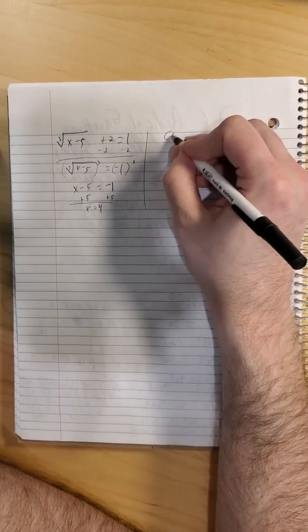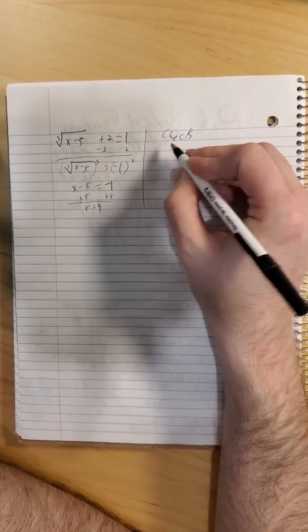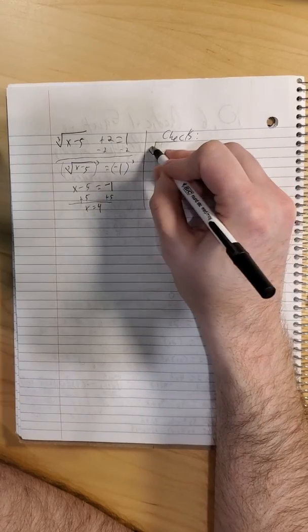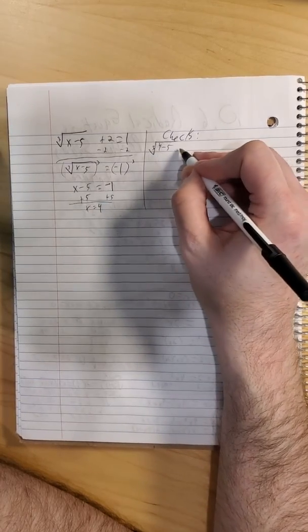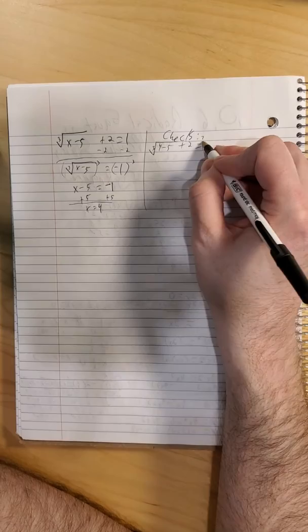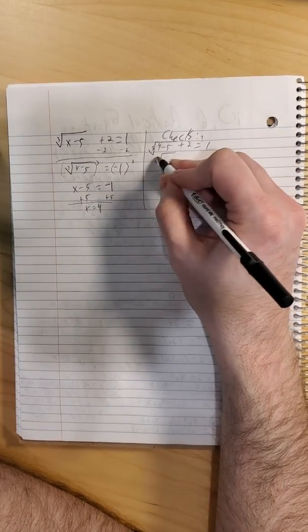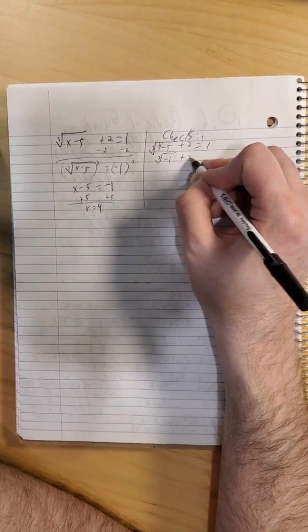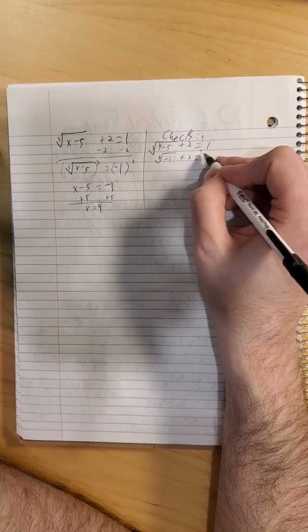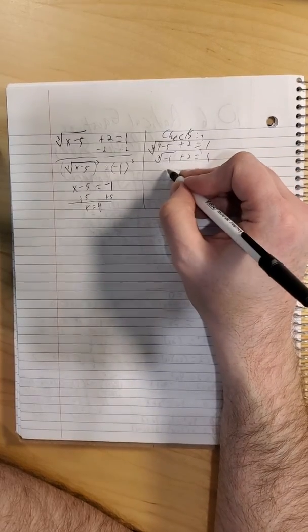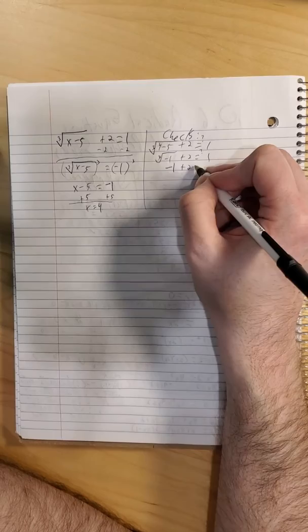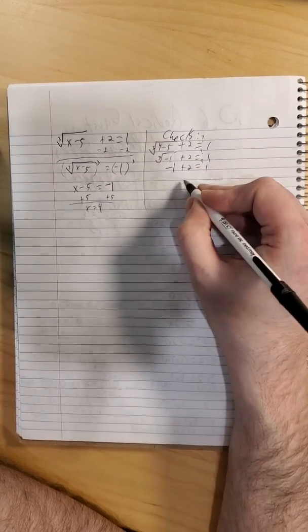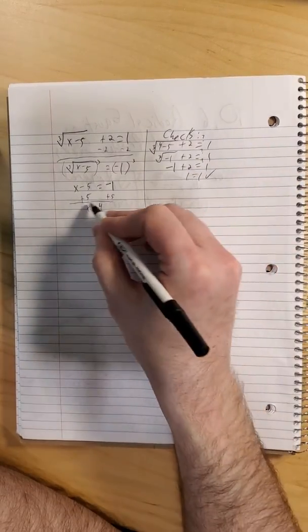To find out which one, we check. So cube root of 4 minus 5 plus 2 is possibly equal to 1. So cube root of negative 1 plus 2, possibly equal to 1. Cube root of negative 1 is negative 1, so negative 1 plus 2, possibly equal to 1. 1 equals 1. That works out. We keep the 4.